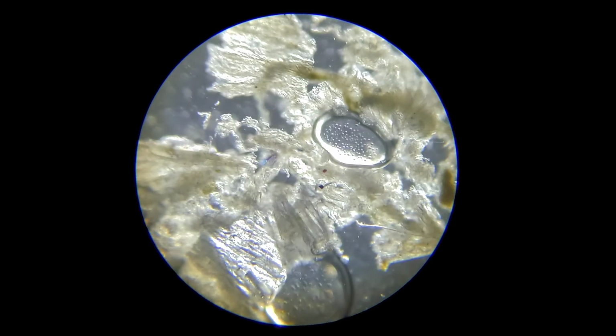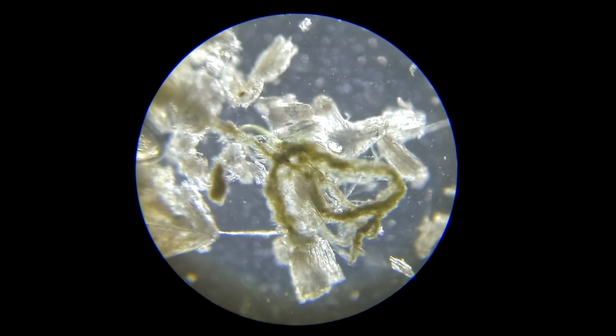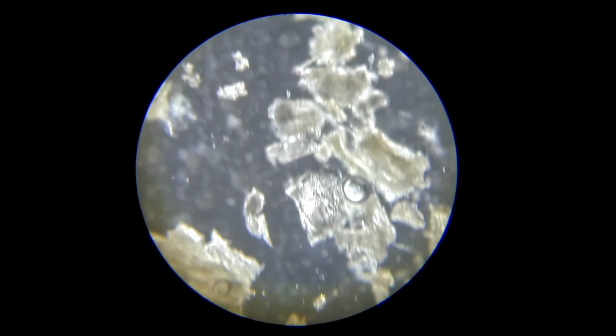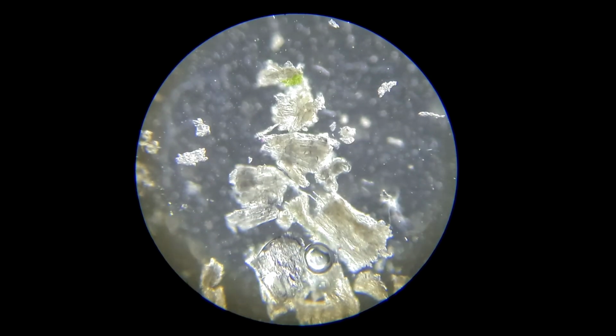This is a very common microscope mistake, confusing debris or crystal for microbes. So no, this is not life. This is just wax. And always verify before believing microscope videos online.